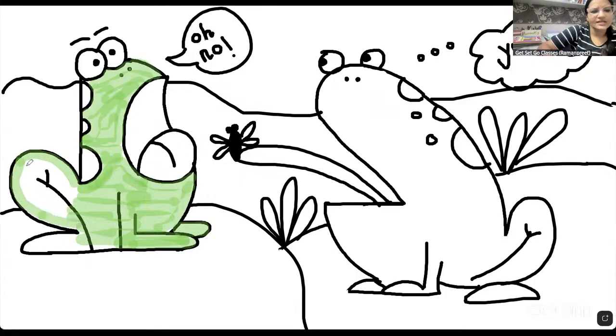Slowly, gently, keep looking at each part of your drawing. It looks beautiful.